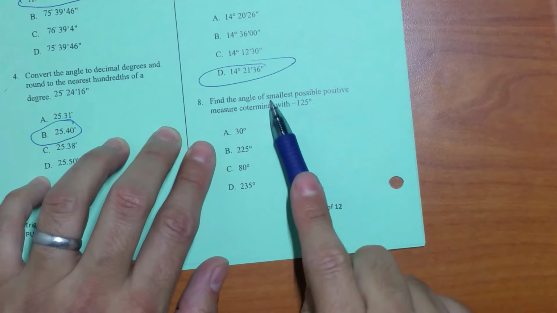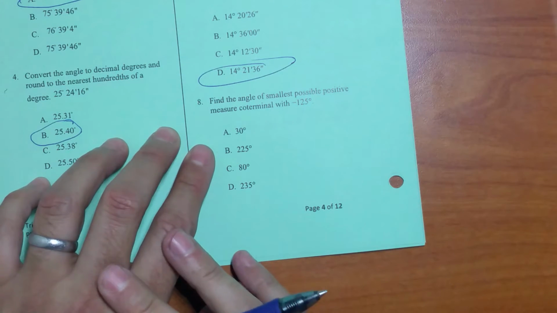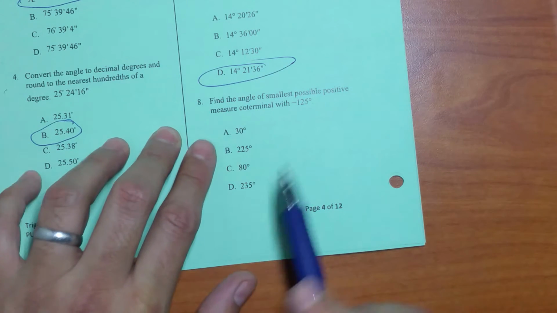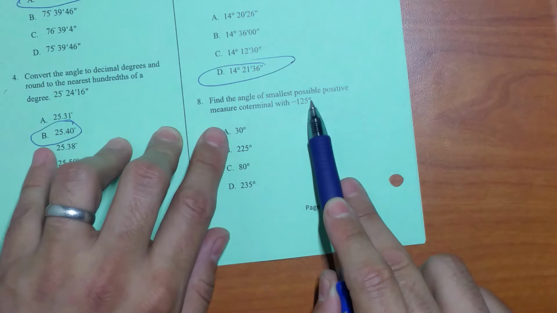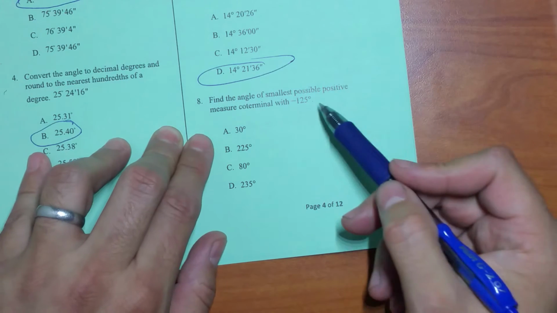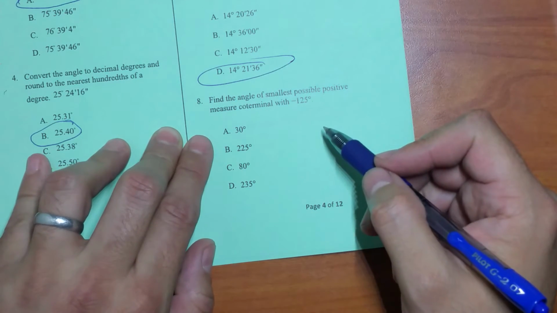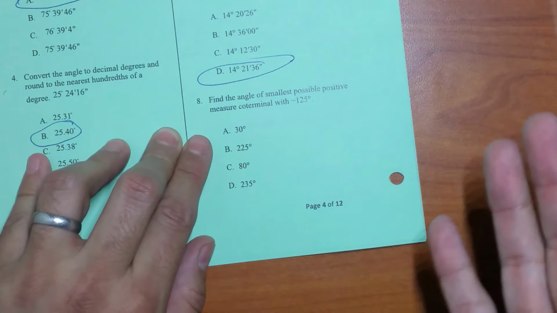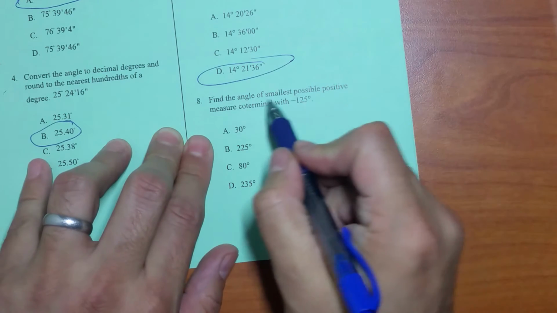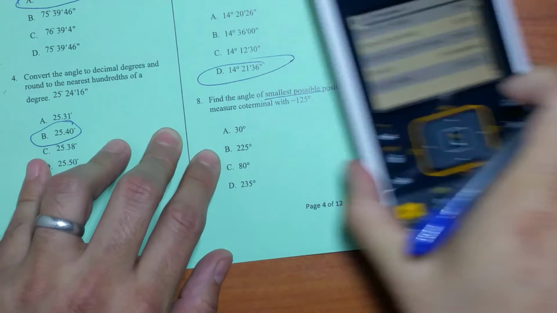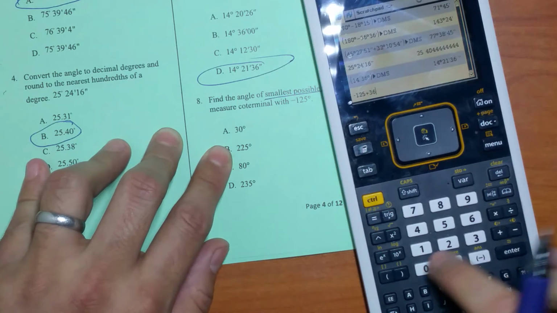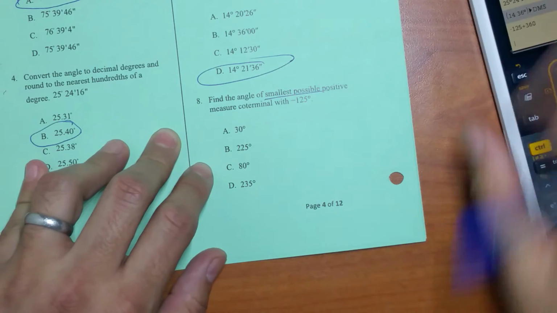Now, smallest possible positive coterminal. So now coterminal, what do we say about coterminal? You add 360. So now, this one's going to be an add 360, right? Why am I adding 360 to this? Because it's negative. If it was like 700 degrees, what would I do? I would subtract 360, right? I would keep subtracting 360 until I get the smallest positive. That's what I'm looking for. So I would do negative 125 plus 360, which is 235. The answer is 235.